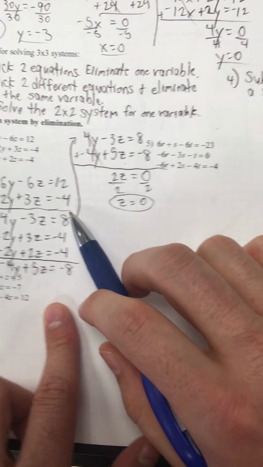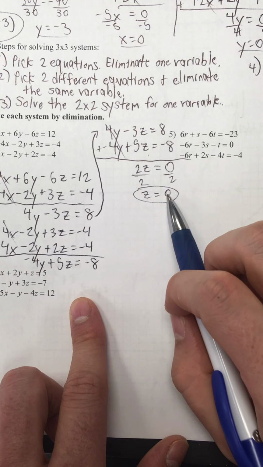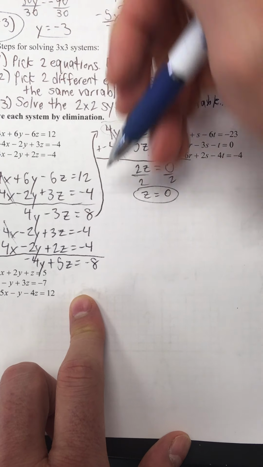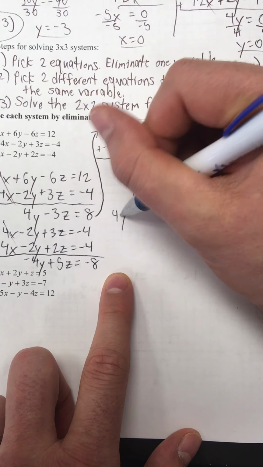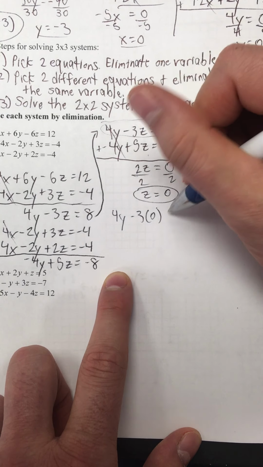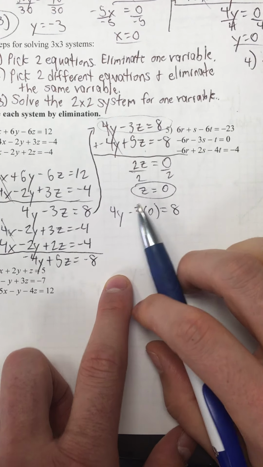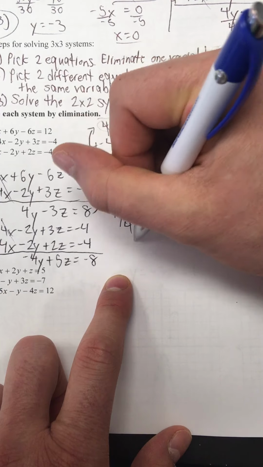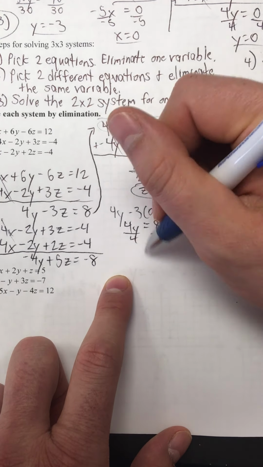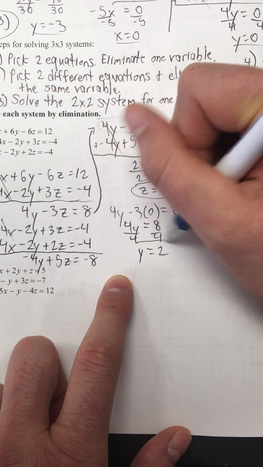Go back to one of these little equations, plug in that 0 for z. It doesn't matter which one, I'm going to use this one. So I'm going to say 4y minus 3 times 0 equals 8. 3 times 0 is just 0. So I'm getting 4y equal to 8. Divide by the 4. Tells me y equals 2.